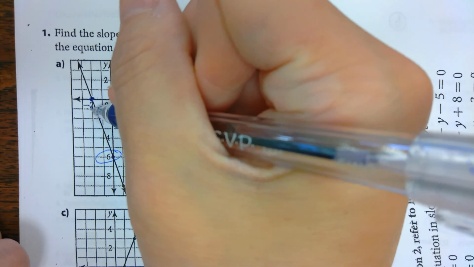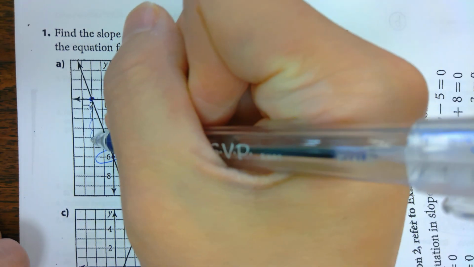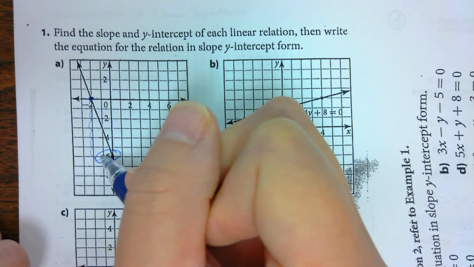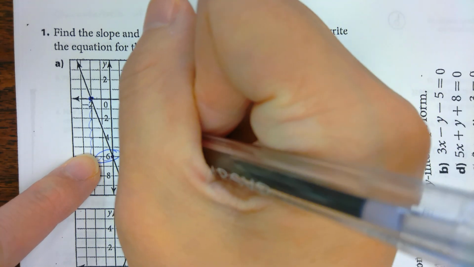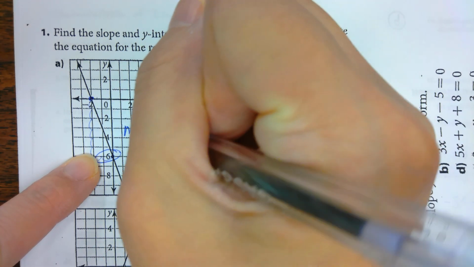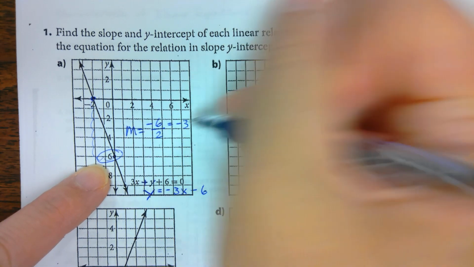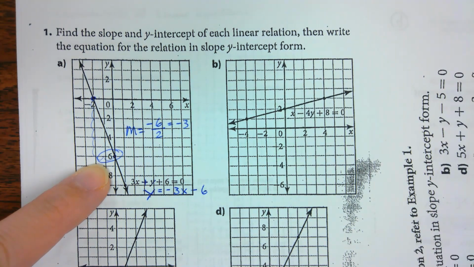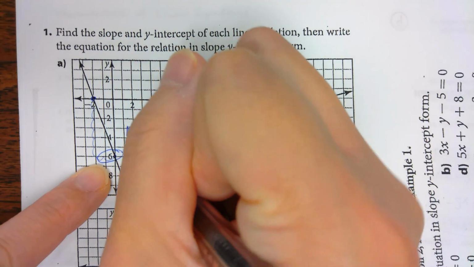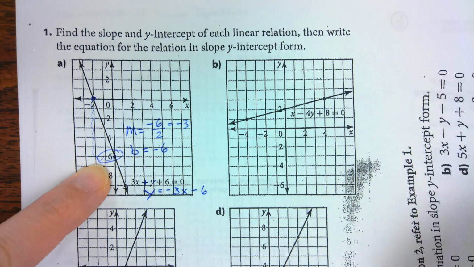So 1, 2, 3, 4, 5, 6. So my rise is negative 6. My run is 2. When I divide it, I get negative 3. My y-intercept is negative 6.